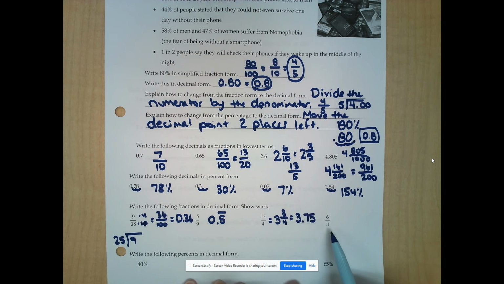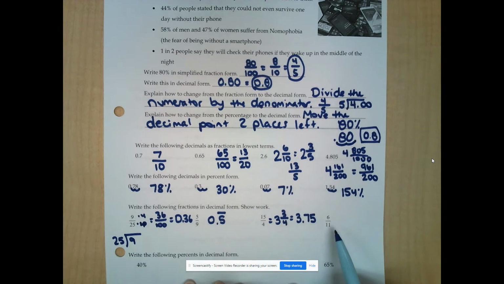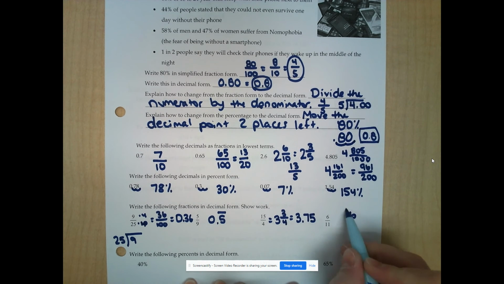Last but not least, you're coming upon ones that you just have to do the long division for. This one would be 6 divided by 11. We'd need some extra digits on there in order to get our answer, which is 0.54 repeating.